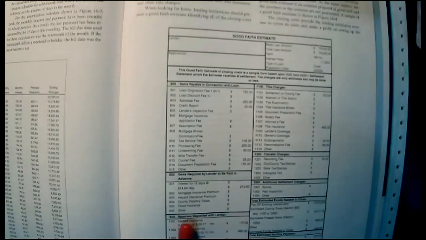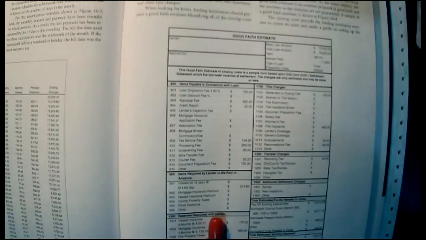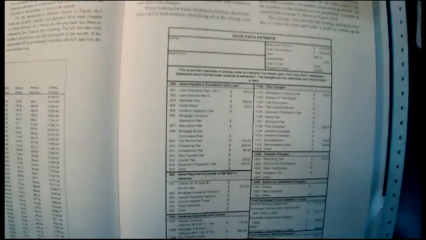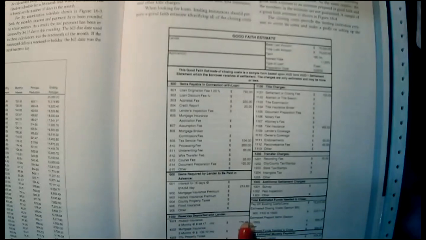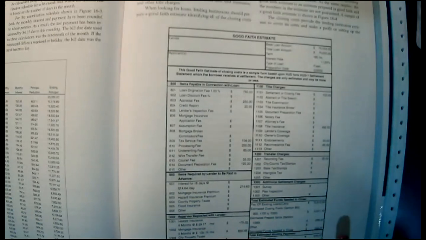There's also reserves deposited with the lender, and you have to give them hazard insurance. That's your homeowner's insurance. If you have a loan, they require that you have homeowner's insurance, so that if there's a fire, the lender is protected, as well as you, of course.